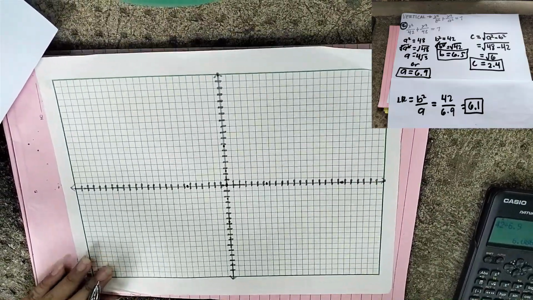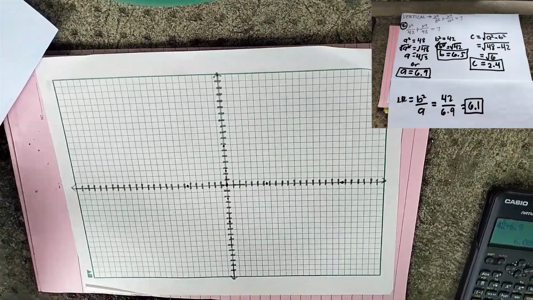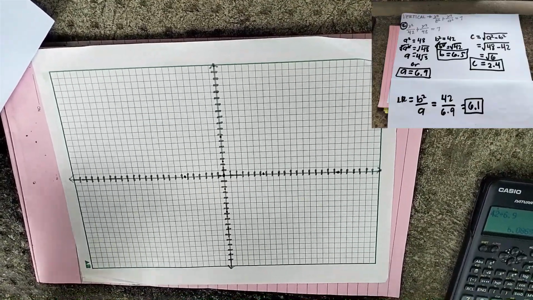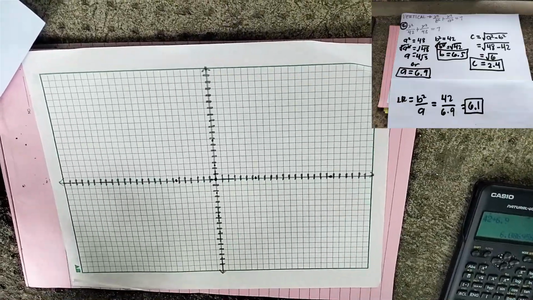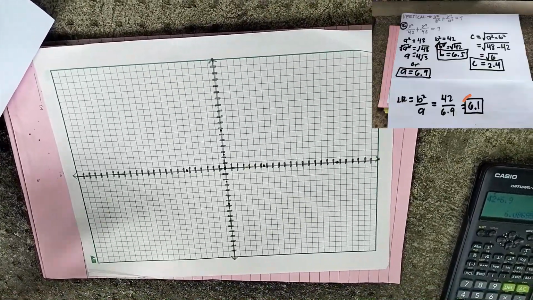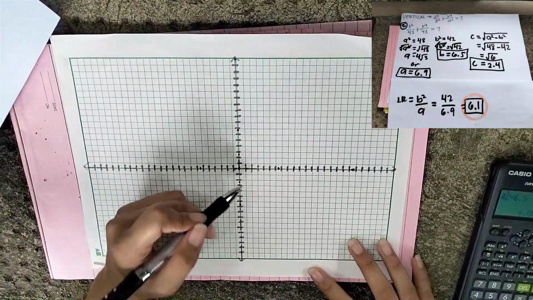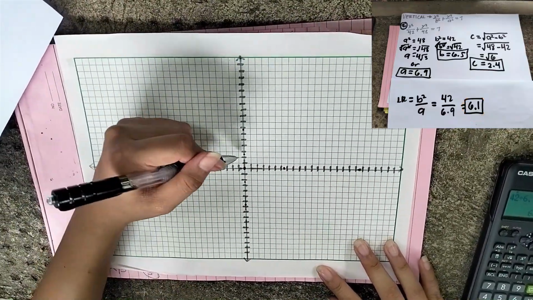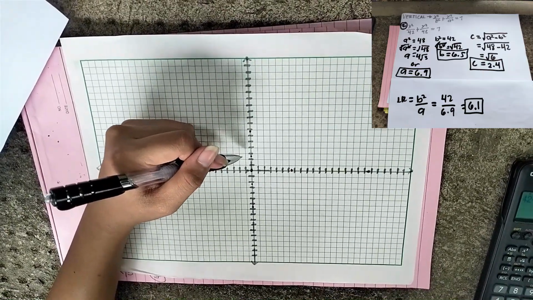Now, let's put the points for our latus rectum, which, always remember, is always aligned with our focus. We determined our latus rectum is 6.1. So aligned with our first focus right here, 6.1.